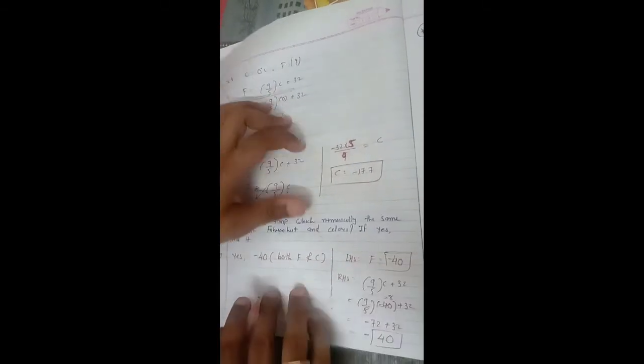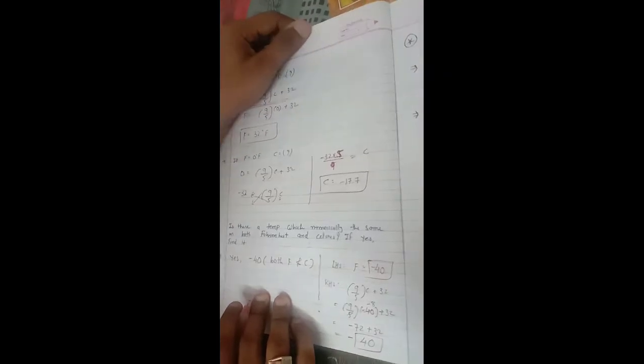You can see that for F equal to minus 40 and C equal to minus 40, your left hand side is equal to the right hand side. Clear. Now we see the exercise.